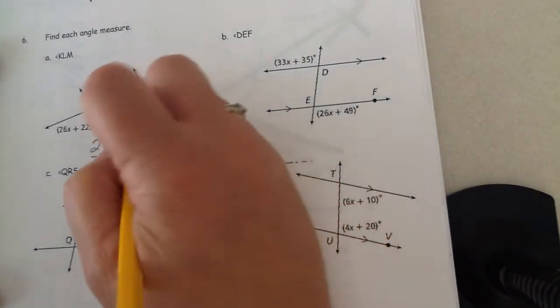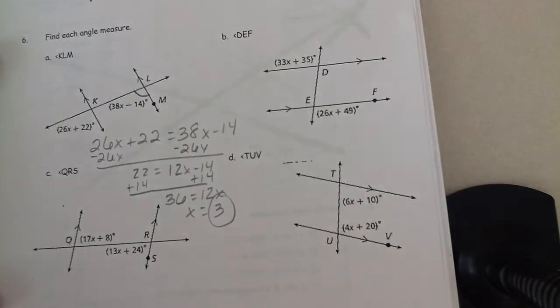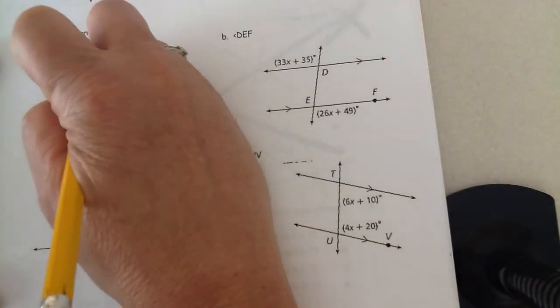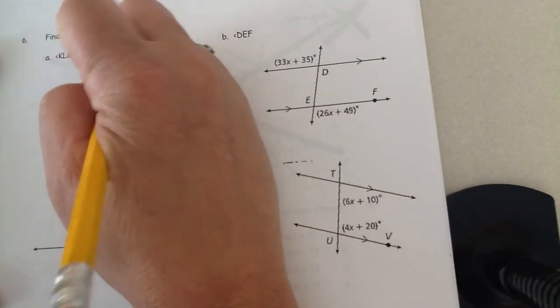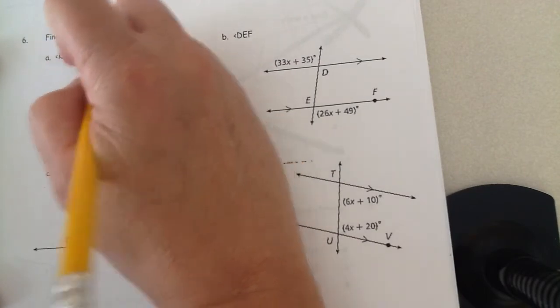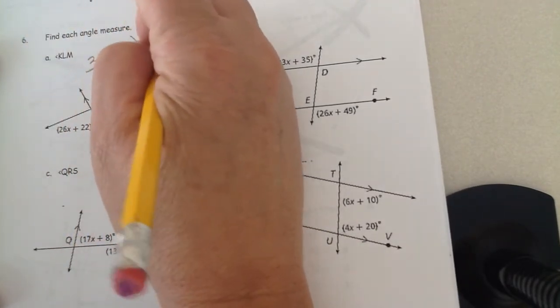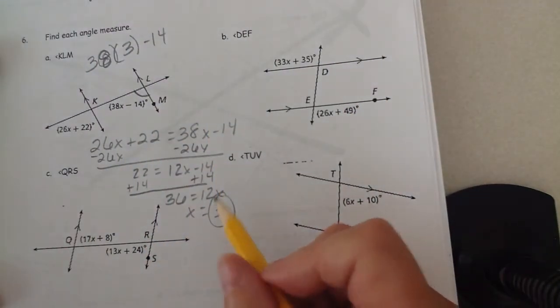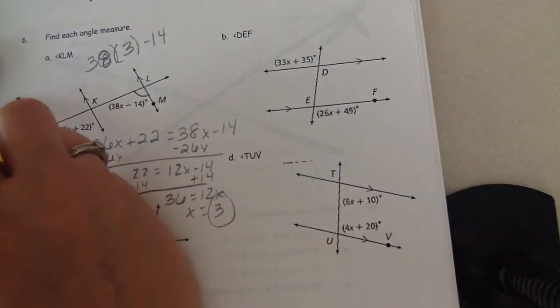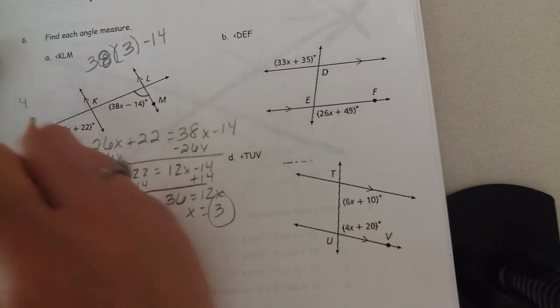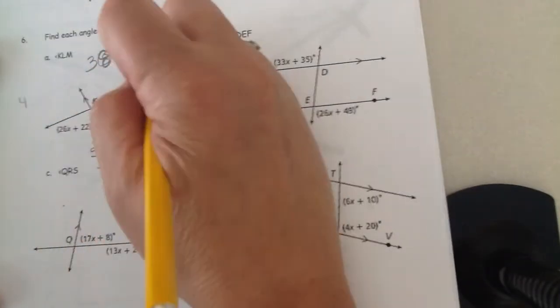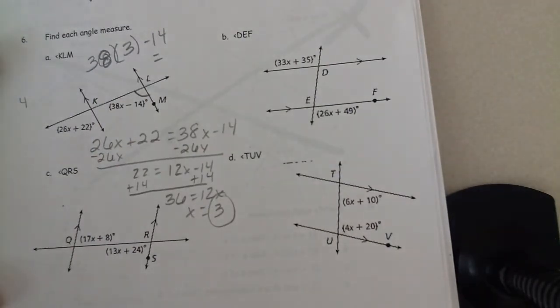You were asked to find KLM, which is right here. So 38 times 3 minus 14. Let's see, 4 down. You're going to have to check what that is. I can't do that right off the top of my head right now.